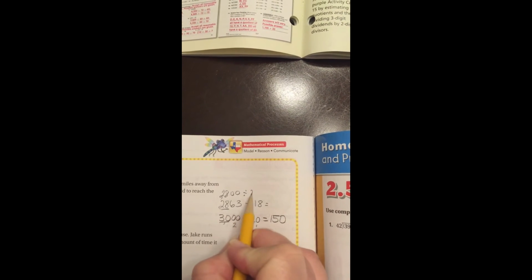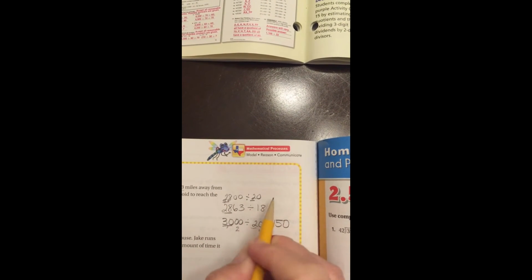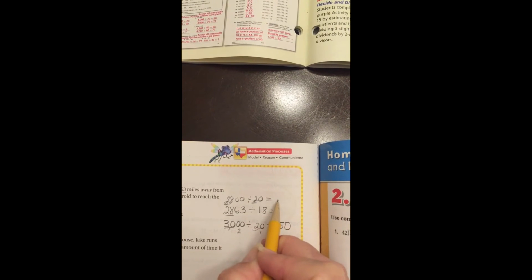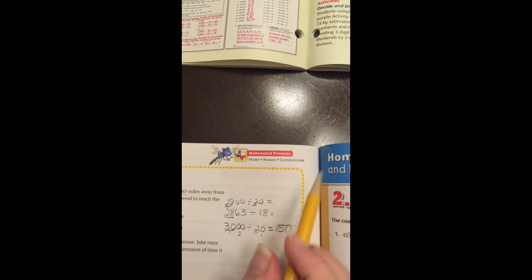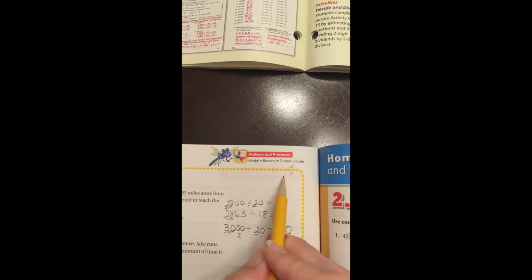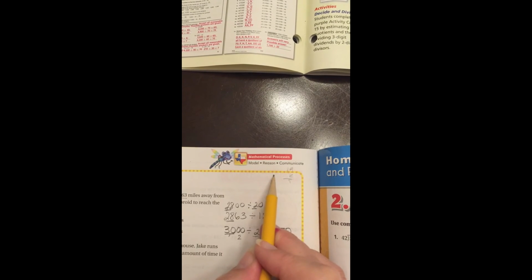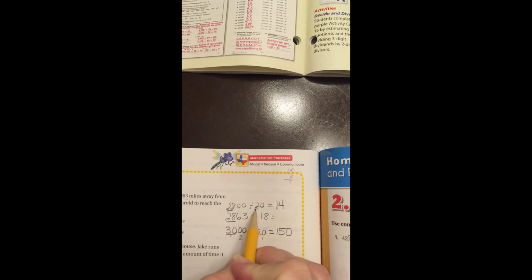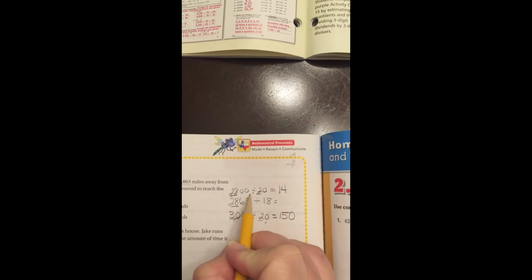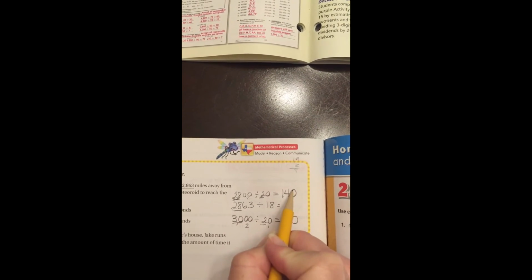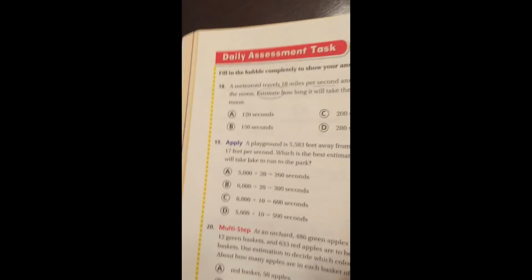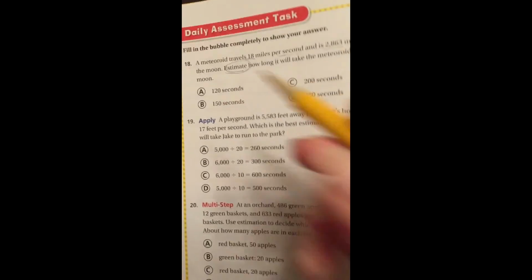Could I have left it as 2,800 divided by 20? Sure. 28 divided by 2 is 14. 2 zeros minus 1 zero is 1 zero. What are my options here? I did 2 different estimates and I came up with 140 and 150. So my only option is going to be 150.